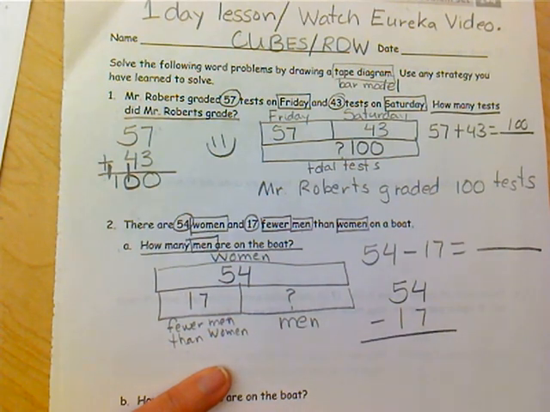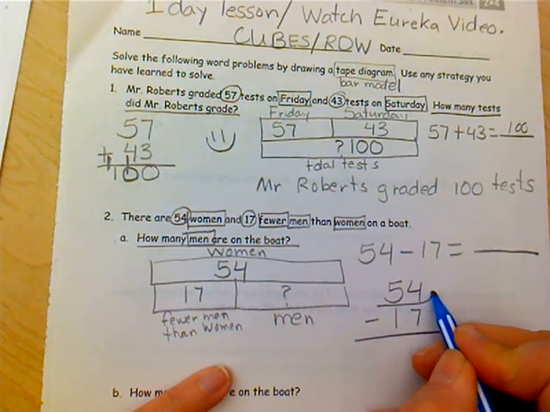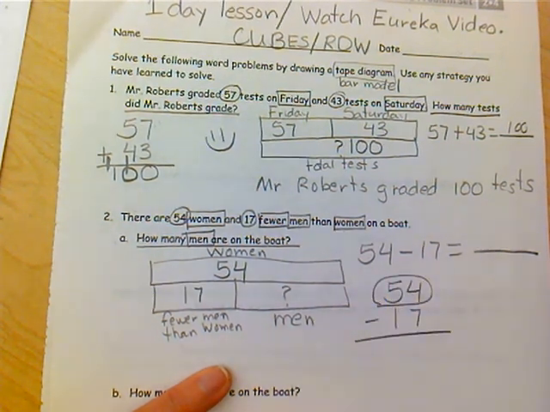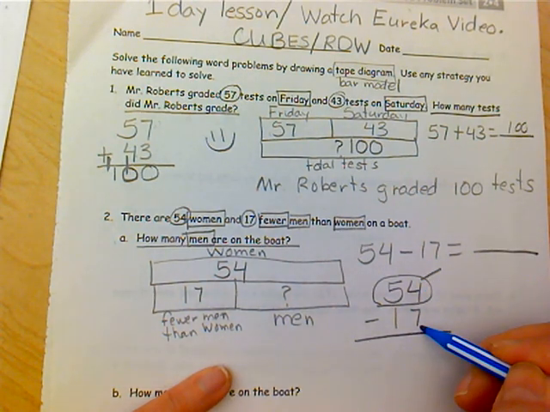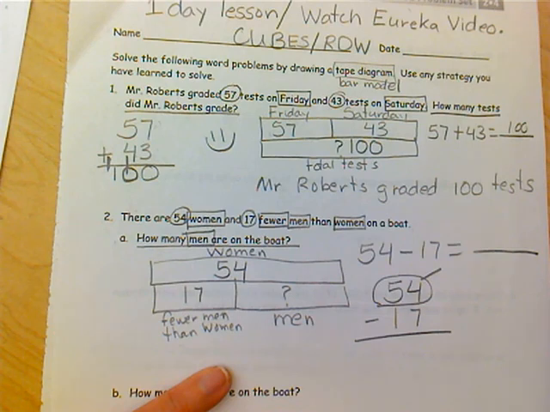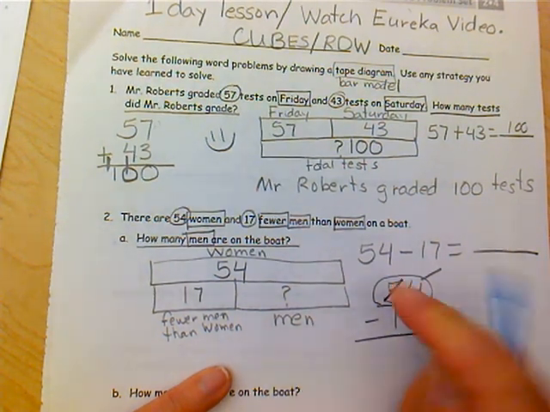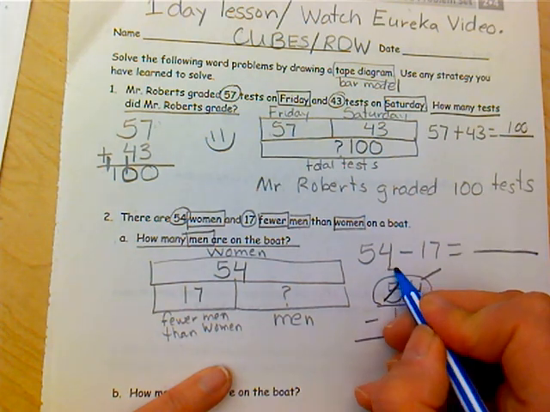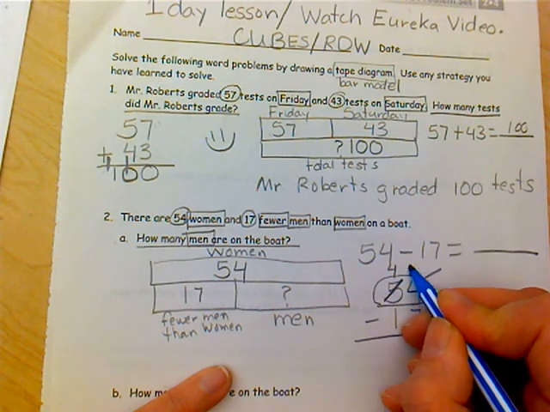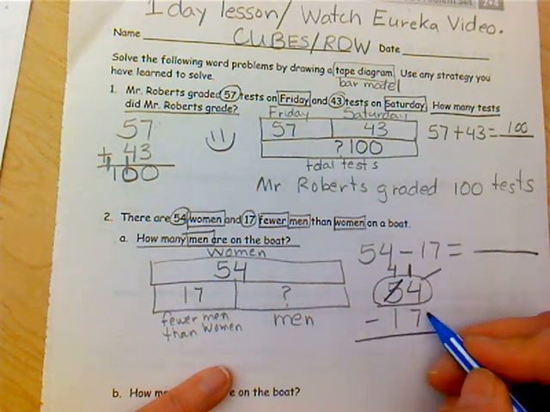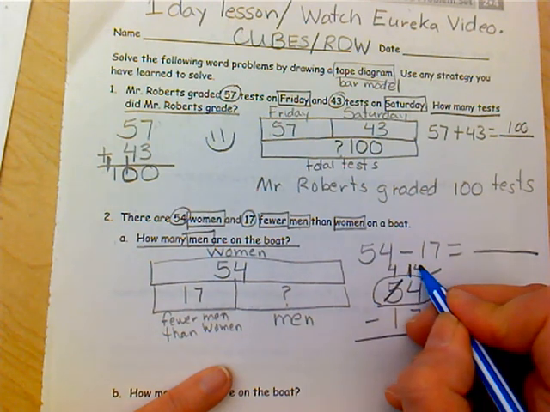Now let's see, 54 take away 17. I'm going to subtract, and I am going to look at my whole and ask myself the question, can I take 7 ones away from 4 ones? I know that I can't do that, so I am going to decompose a 10. Decomposing a 10 leaves me with 4 10s. That decomposed 10 is now 10 ones. I'm going to put it over with my ones. So 10 ones plus 4 ones gives me 14 ones.